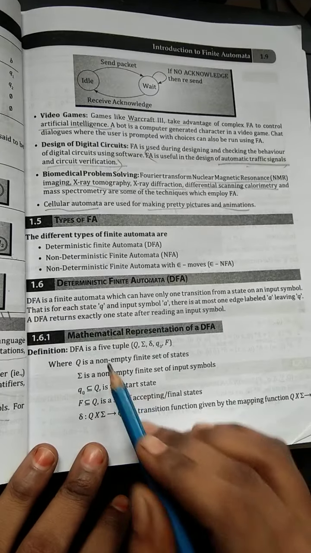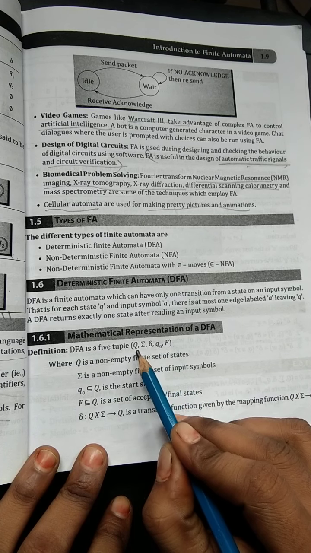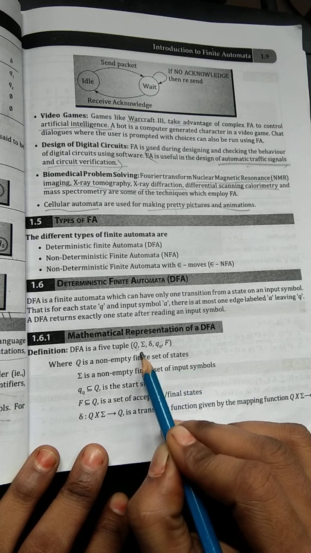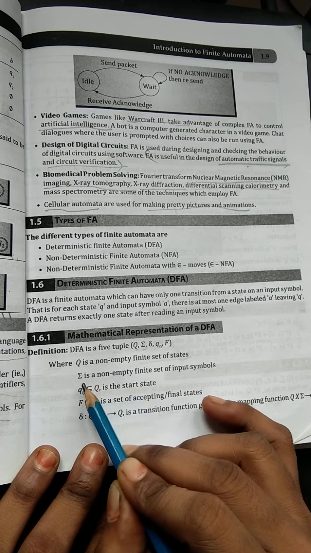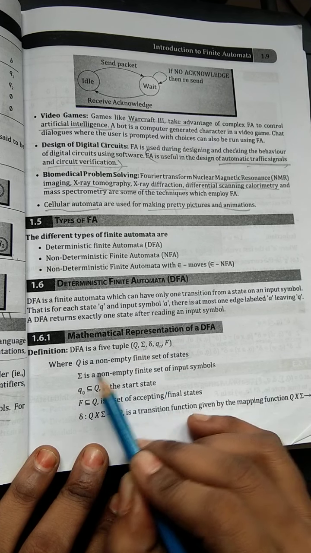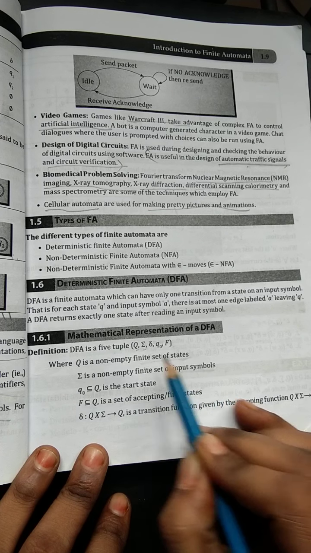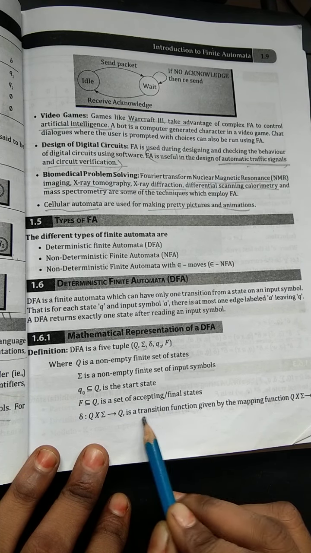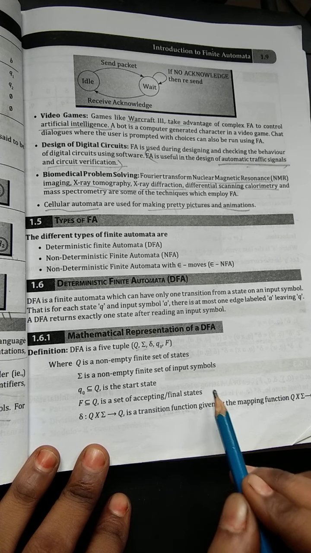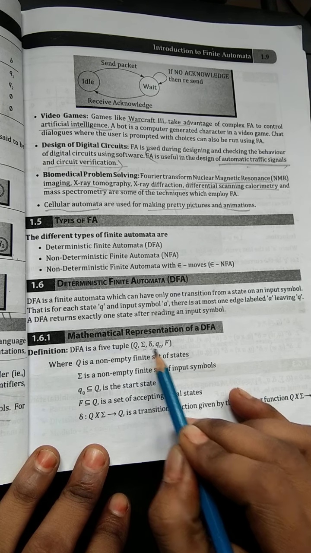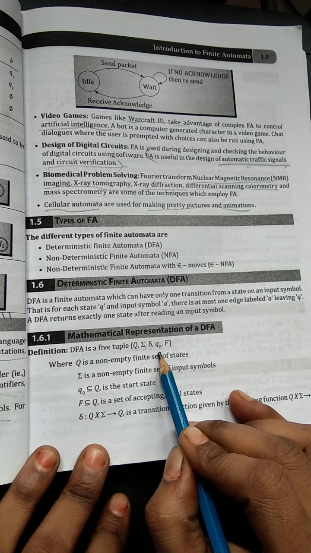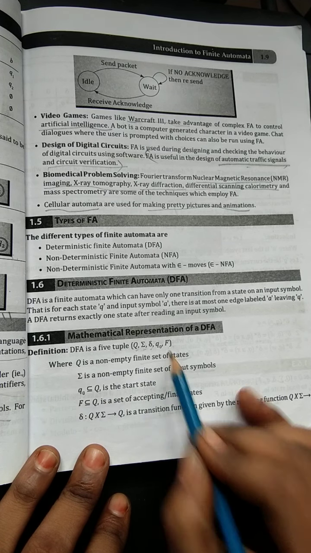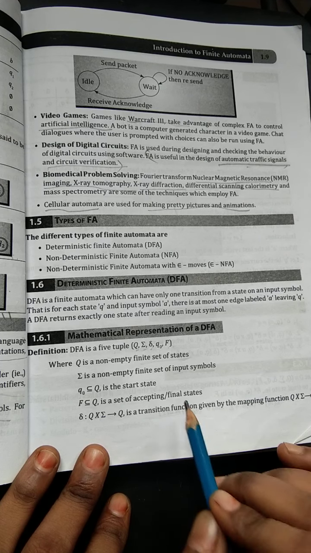Now DFA has 5 tuples. Here Q means a finite number of states. Sigma means the input symbols. Delta means the transition function, from where to where the transition is taking place. And Q0 is the start state and F is the final state. Okay, the final state is also called an accepting state.